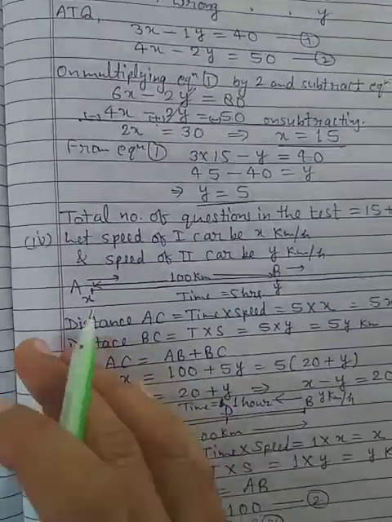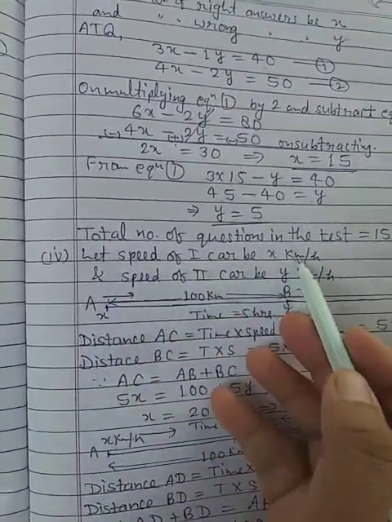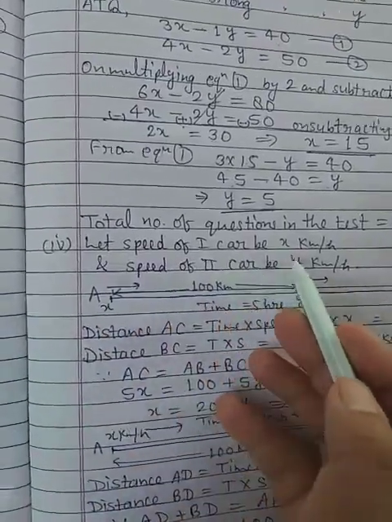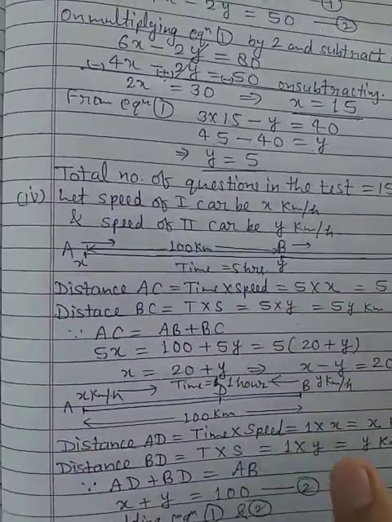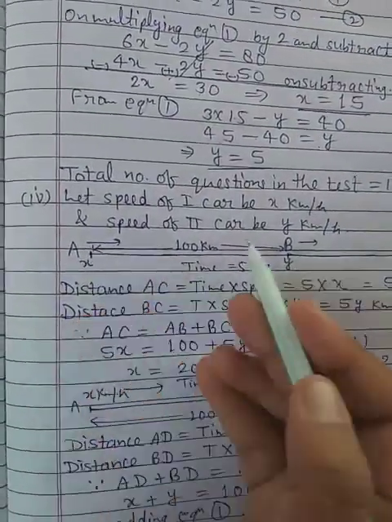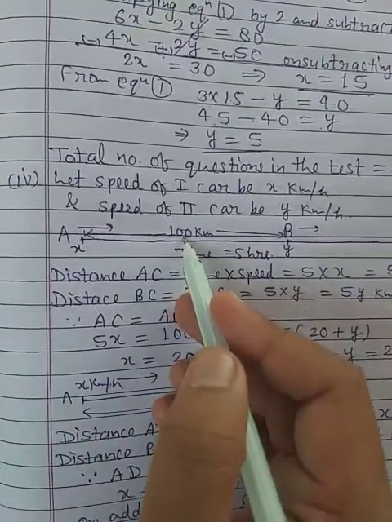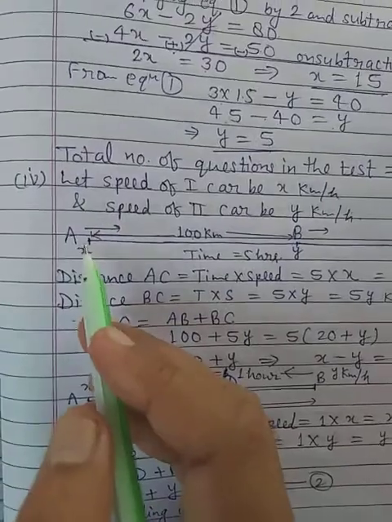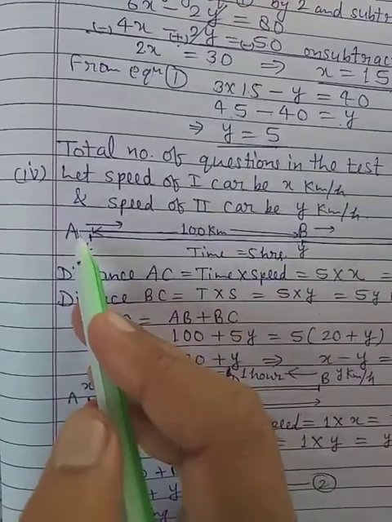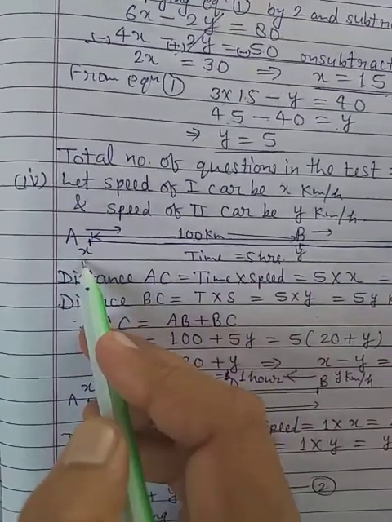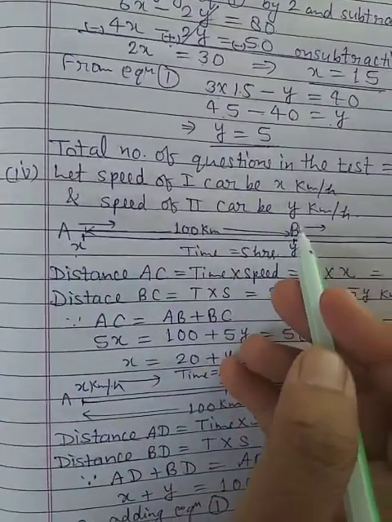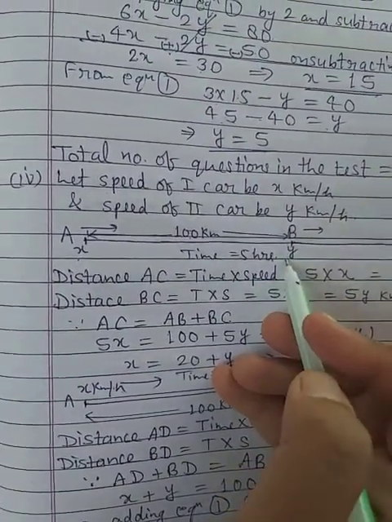Here, we can assume the speed of the first car be x km per hour and the speed of the second car be y km per hour. Here, these are 2 points A and B on the highway. A and B are the points which are at 100 km distance apart. Now we assume the speed of the first car, which is at A, is x km per hour, and the speed of the second car, which is at B, is y km per hour.